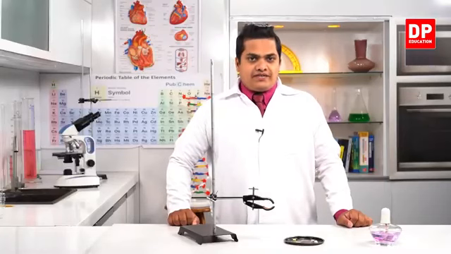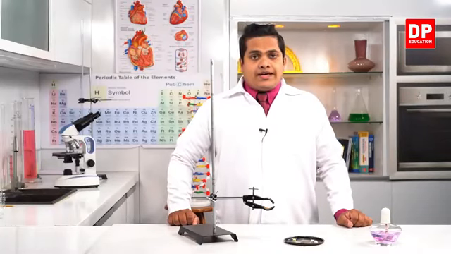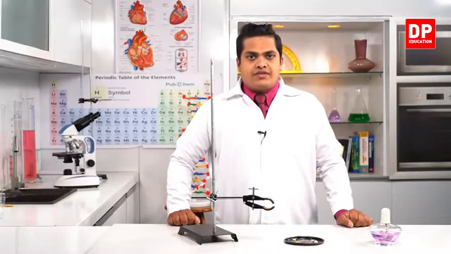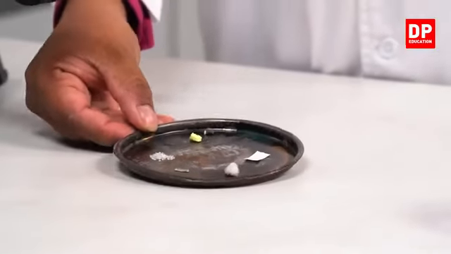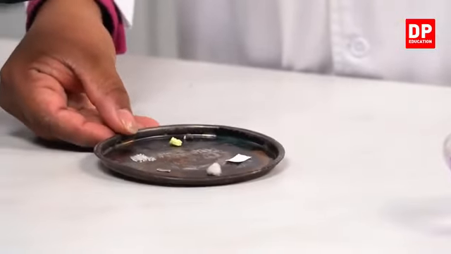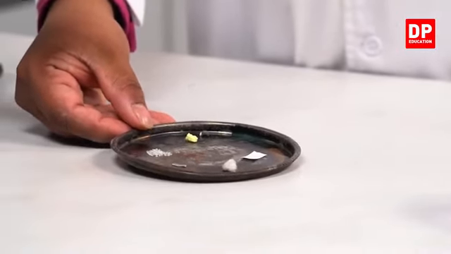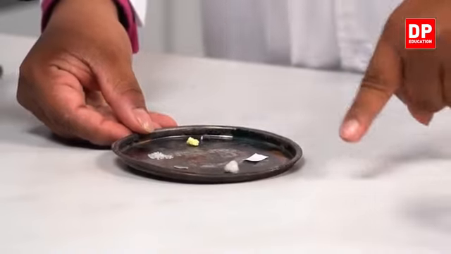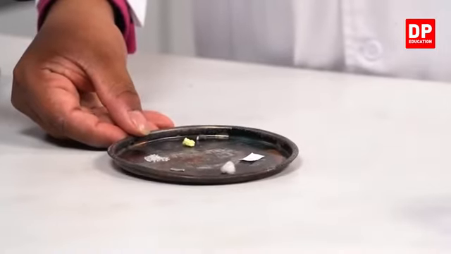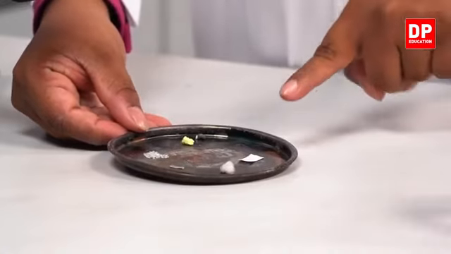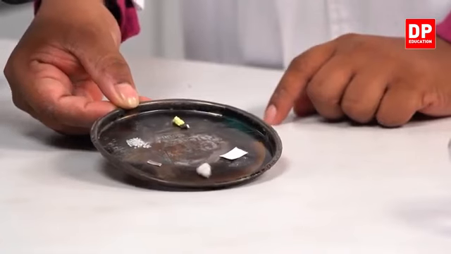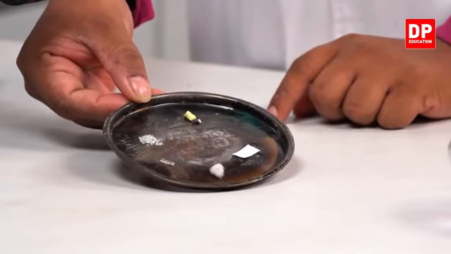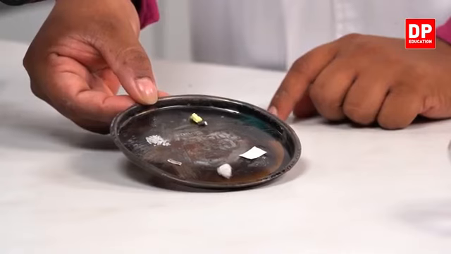Right, my dear children, now in this activity we'll be observing the ignition temperature of several substances. Now I have a metallic plate with me. I'm going to heat it, so I need a metallic plate. Within the metallic plate you can observe there are several substances. So what are the substances?